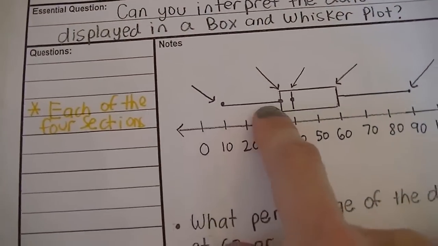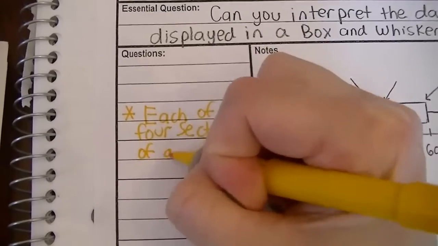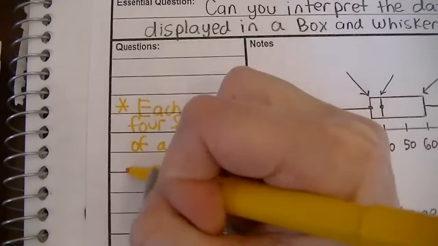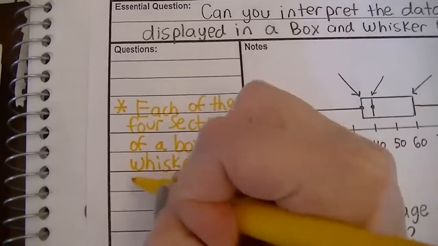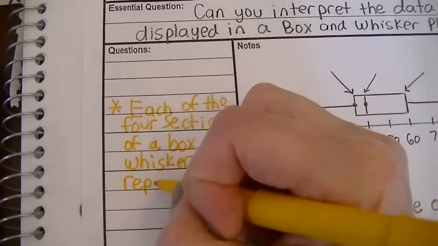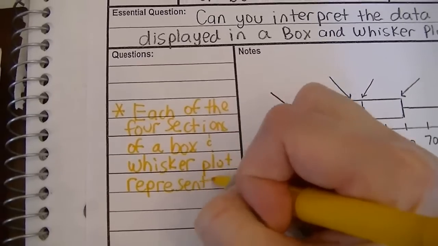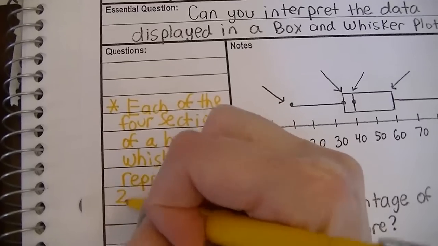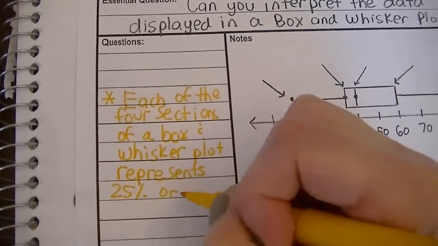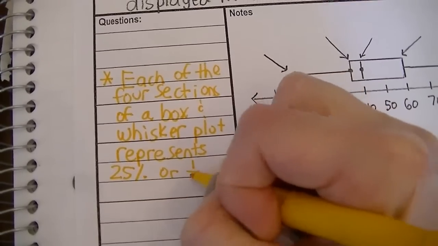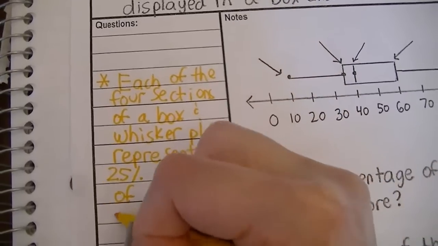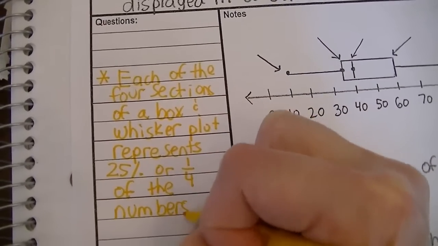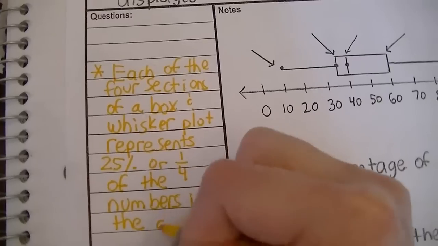so each of these 4 sections, 1, 2, 3, 4, they represent, each of the 4 sections represents 25%, or, well, 25% as a fraction is 1/4 of the numbers in the data set.